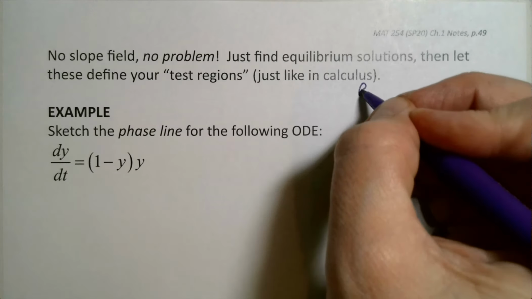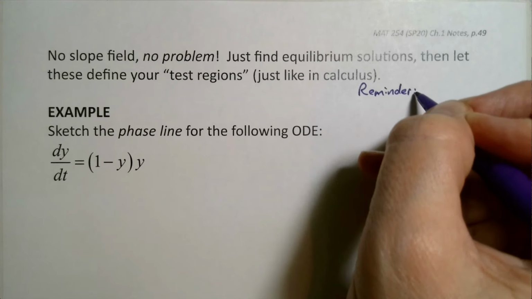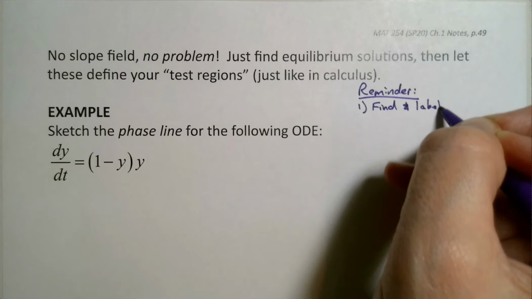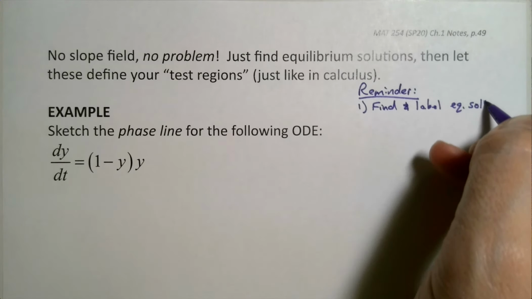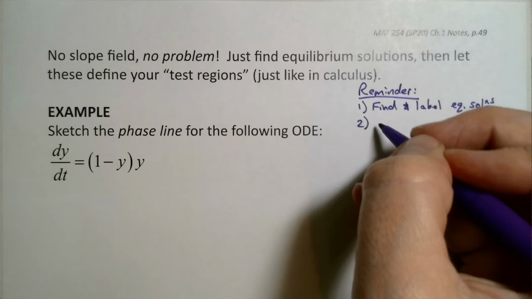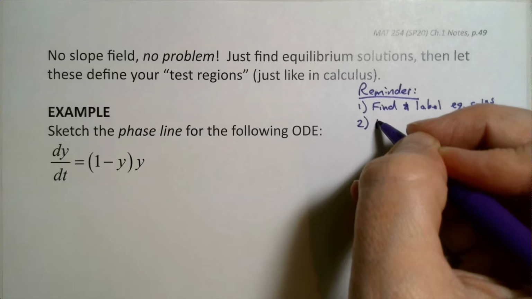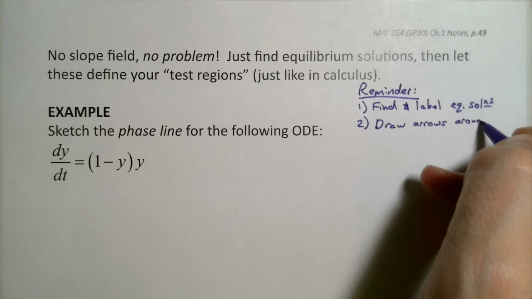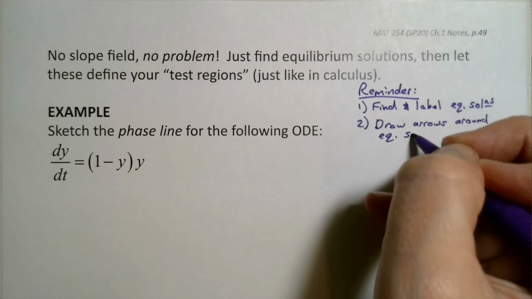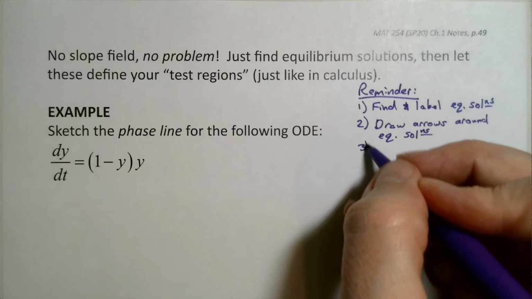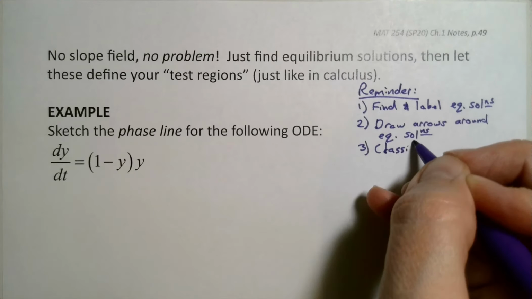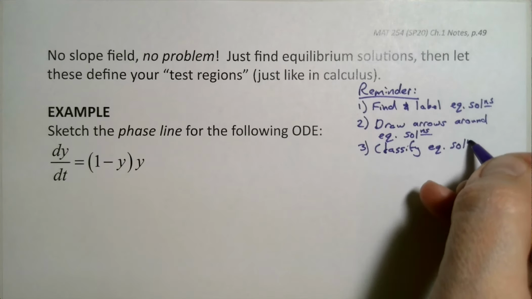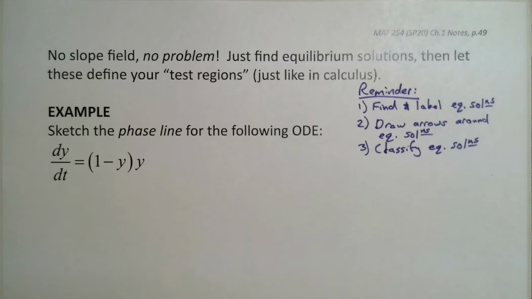And so just as a reminder, the process is we have to find and label the equilibrium solutions, we have to draw the arrows around the equilibrium solutions, and then classify the equilibrium solutions. So those are the three main steps, right? We draw our line and then we do that.